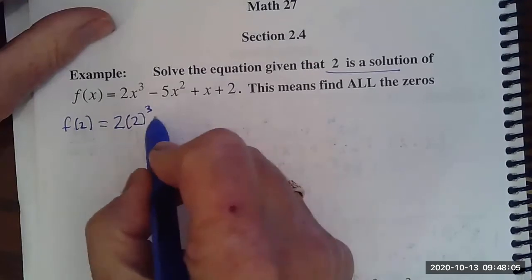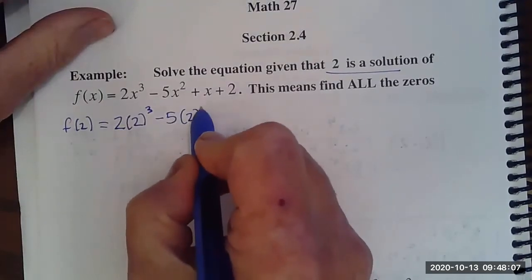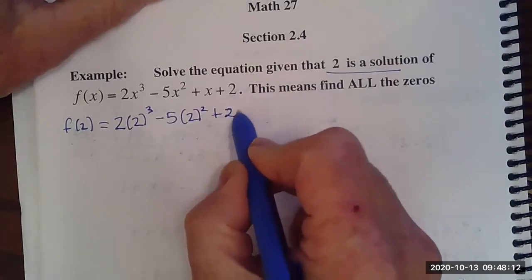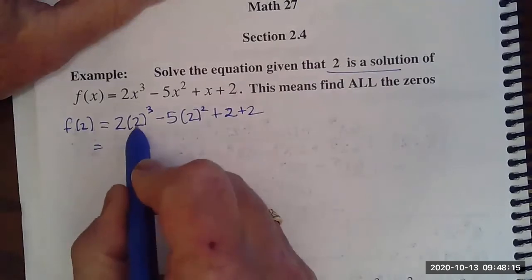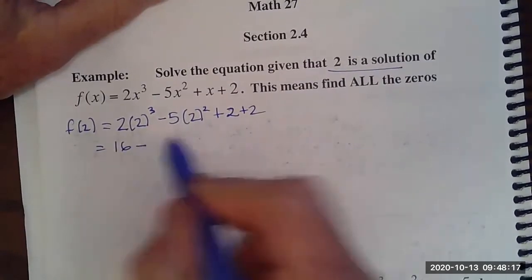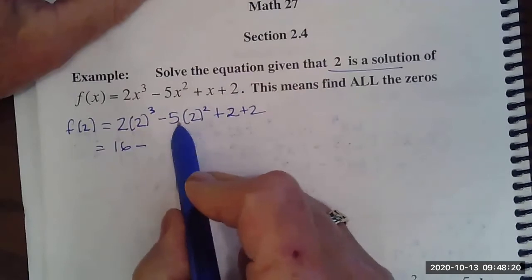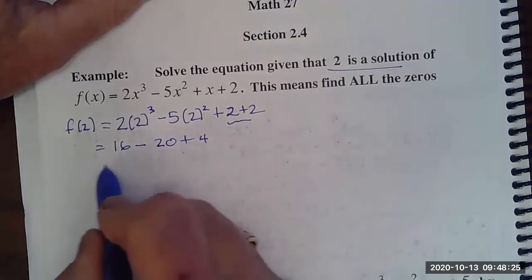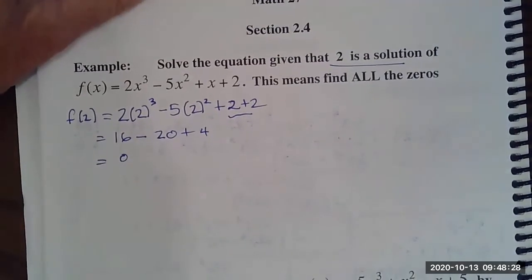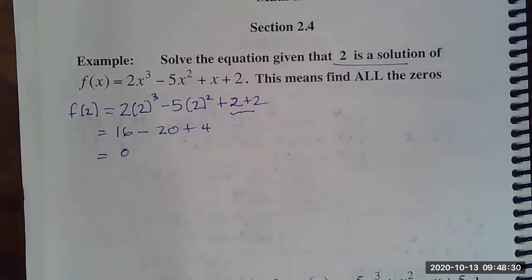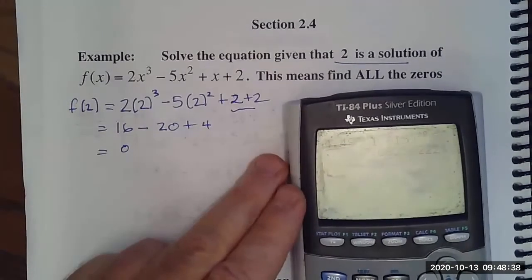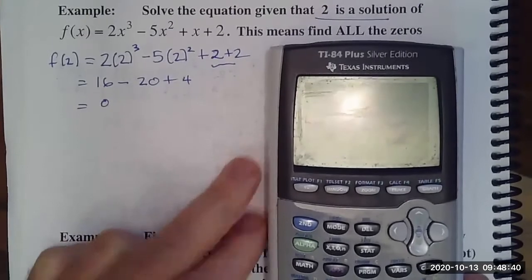2 cubed, subtract 5 times 4. 8, 16, subtract. Okay, that's 5 times 4, so 20. And this is 4. Yeah, 0. So that's one way of demonstrating that 2 is an answer. Another way is if I took my graphing calculator and graph this right here.